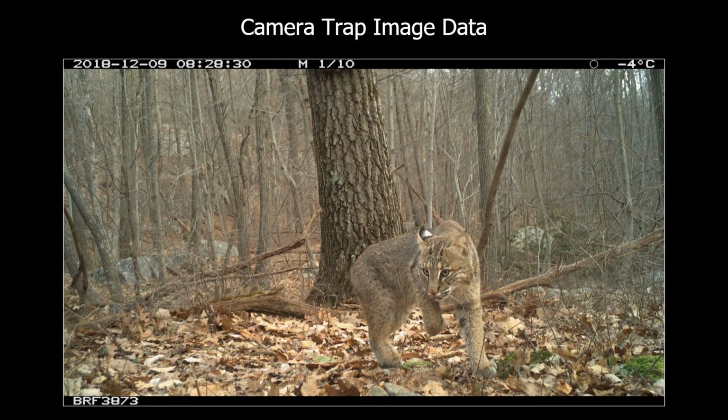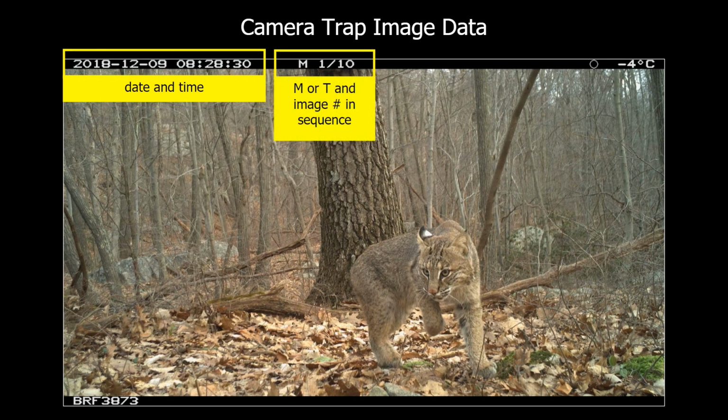Here is an example camera trap image of a bobcat taken from inside of Black Rock Forest. You can probably already see quite a bit of data. On the top left, we have the date and time. Next to that, on some camera trap models, we might have a letter M for motion or a letter T for time lapse, indicating which method we use to trigger the camera trap to take a picture. The fraction to the right shows us that this is image 1 out of a sequence of 10.